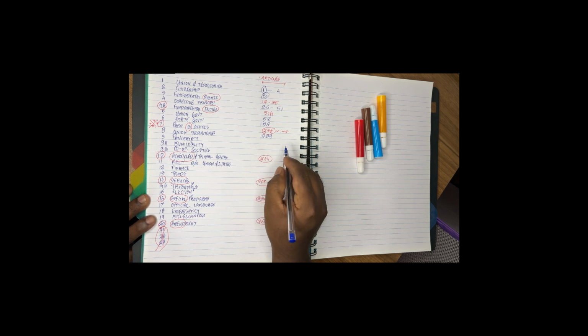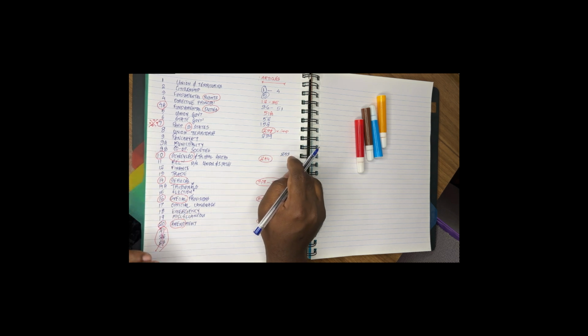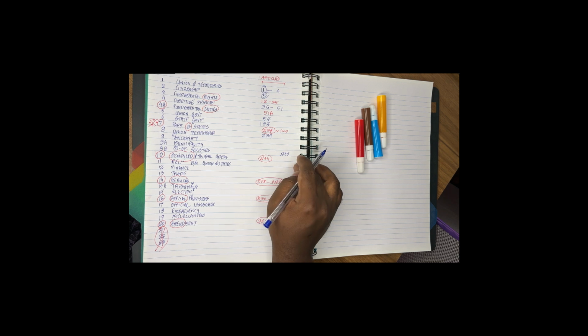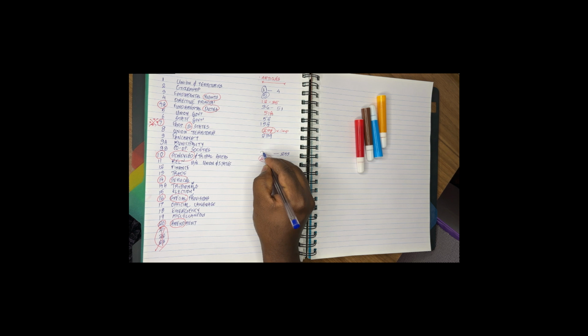Cooperative societies, 243. Some letters will be coming here as these parts have been added at a later stage. So you learn by yourself which are those letters. There won't be any extra number here. So naturally this number also will be 243.